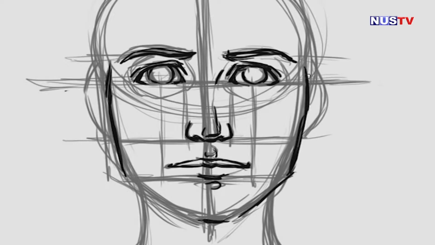Also, the jawline is something that greatly changes, especially with the gender of whoever you're drawing. Usually girls have much softer lines in their jaw, and then guys have more angular jaws. This one I'm just trying to make kind of androgynous, so it's just sort of in between. Put in some ears.